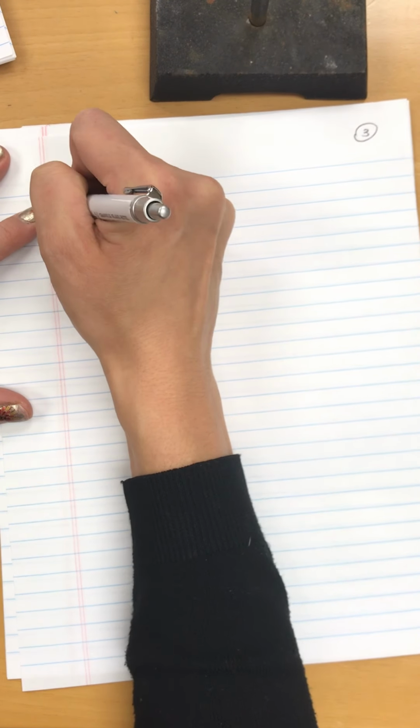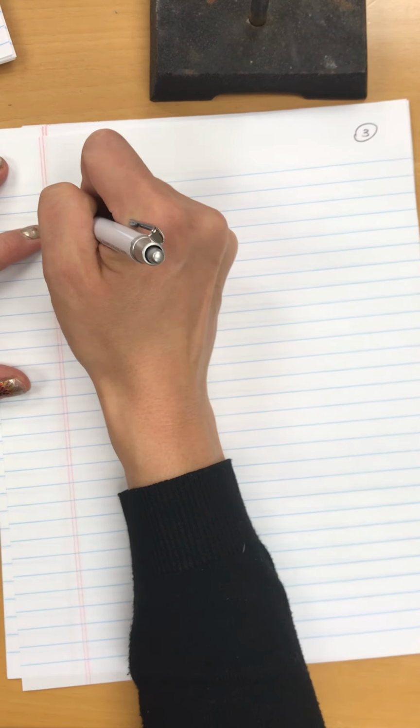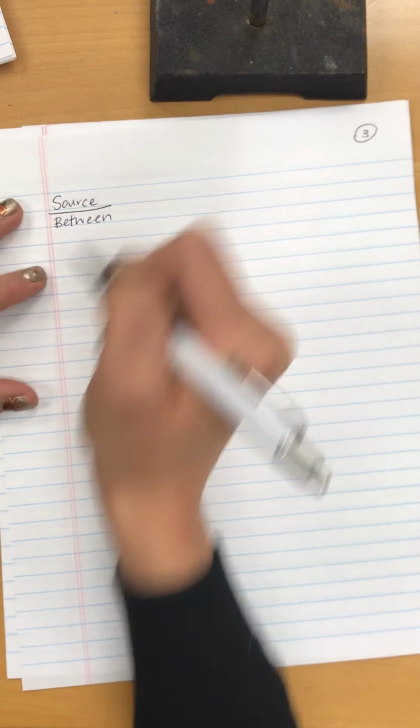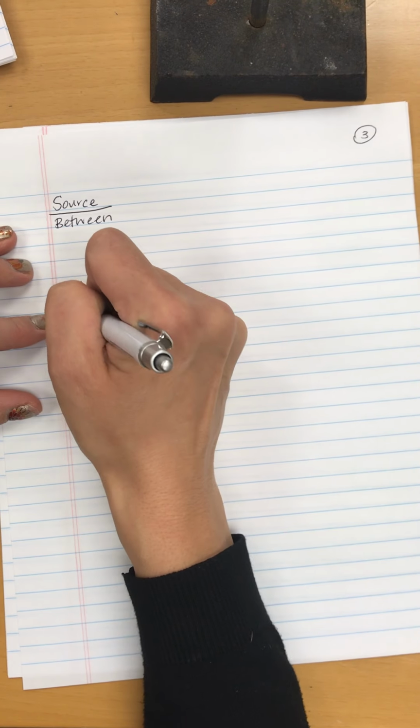And so now what I'm going to do is set up my ANOVA summary table. The way that I'm going to do that, I'm going to have source. And under source, I'm going to have between, within, and total.